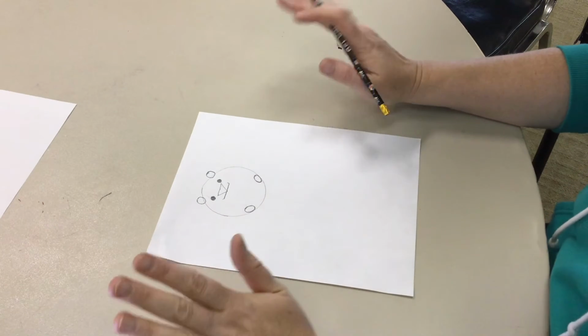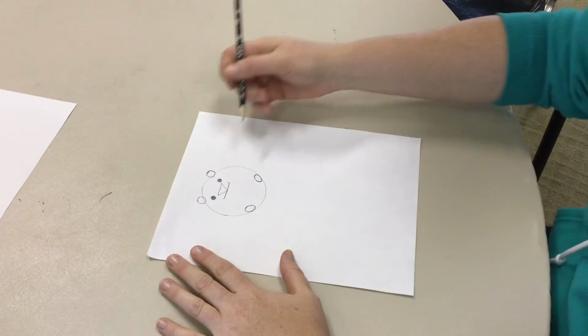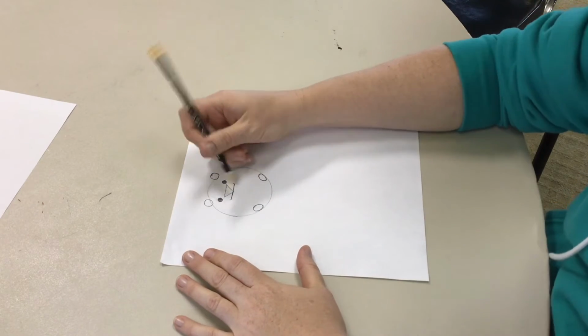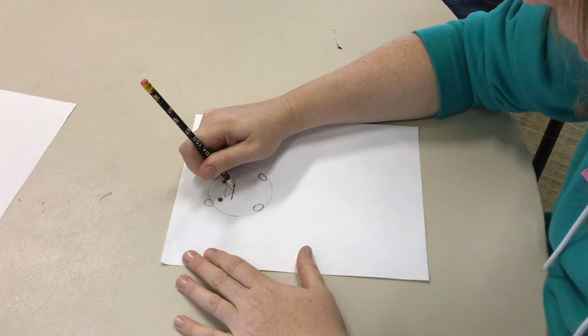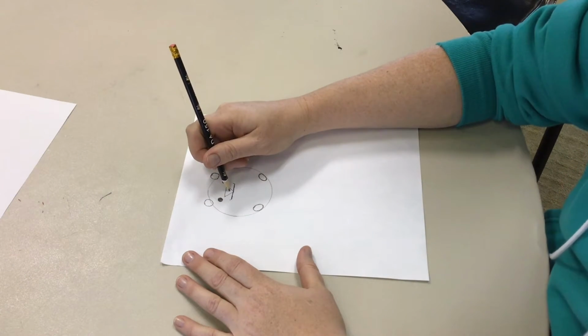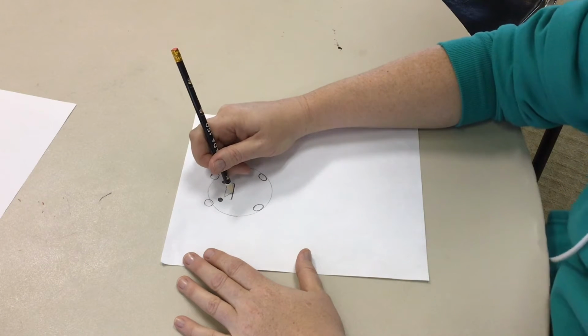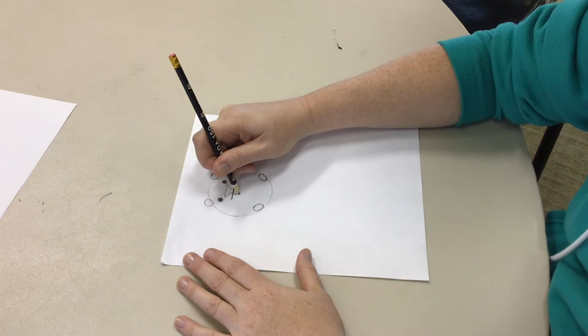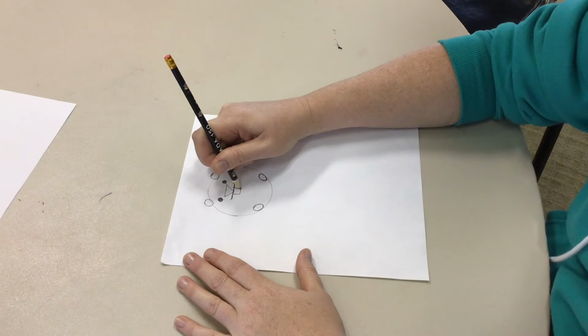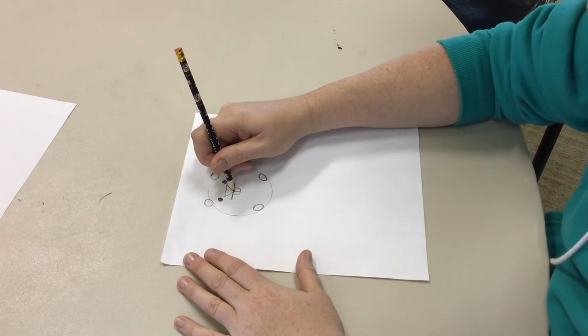Now, what do beavers have that make them very distinct? Their teeth. Okay, so this being its little mouth, right in the middle, and this being its nose, we are going to have beaver teeth. And all you have to do is just draw a little square that hangs down, or sort of a bucket shape, and a line in the middle.